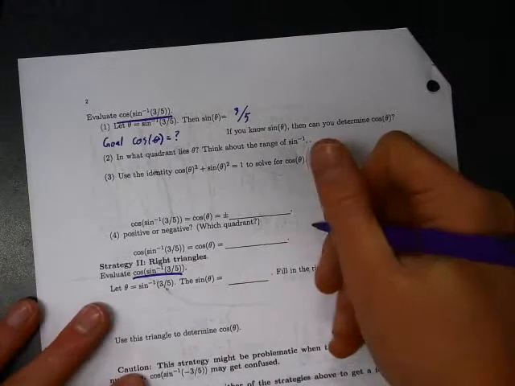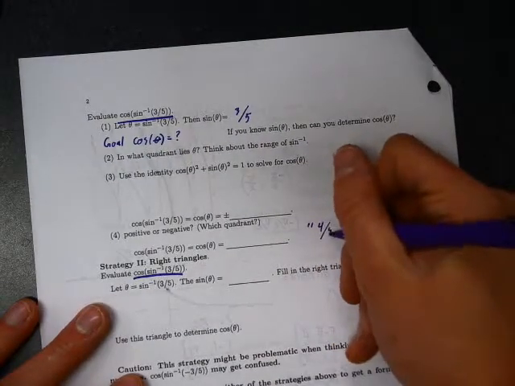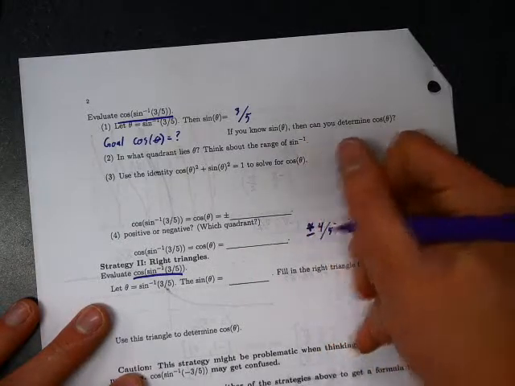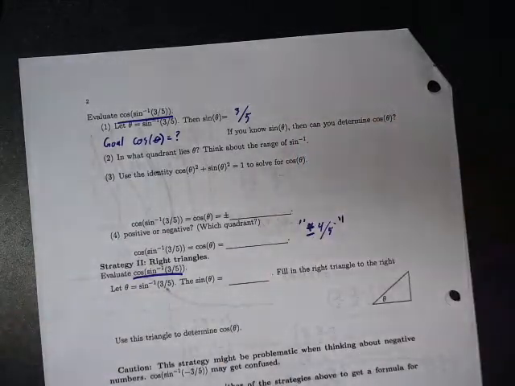So either just by memory we know the answer should be 4/5. Well, maybe we know it'll be plus or minus 4/5 right now. And we'll deal with the plus or minus. The plus is the right choice. Let's go through the walk.